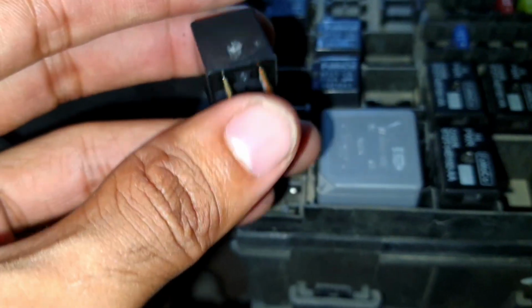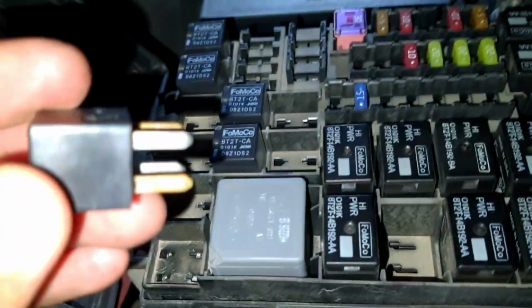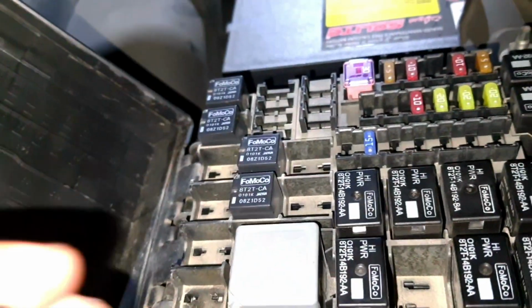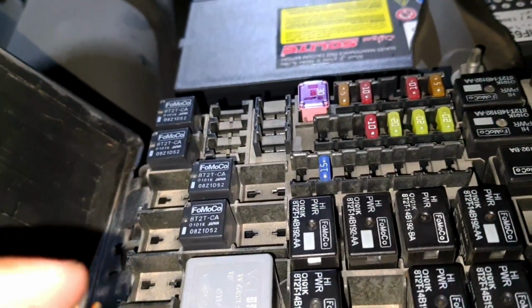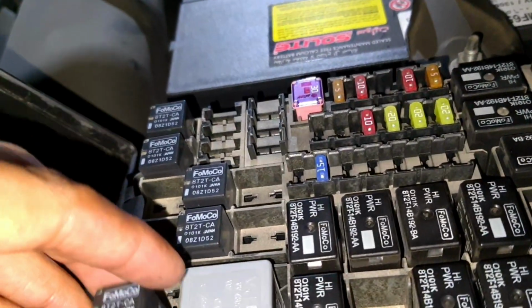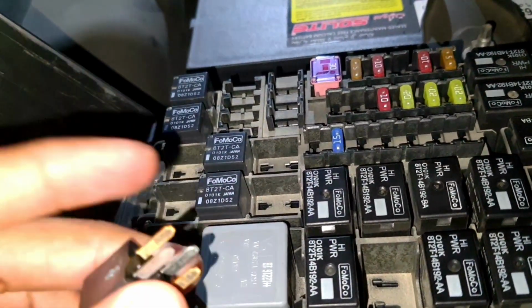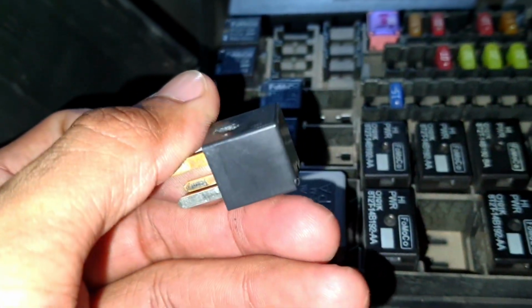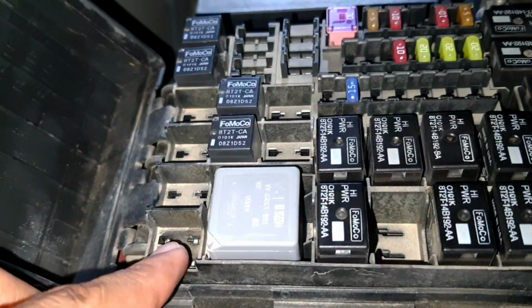And when I remove this fuse box, remove this relay and try to start, the same fault came, fuel pump primary circuit. When I fix it and reset, the car starts. So if your car has the same problem, check this relay or replace one relay, and try.